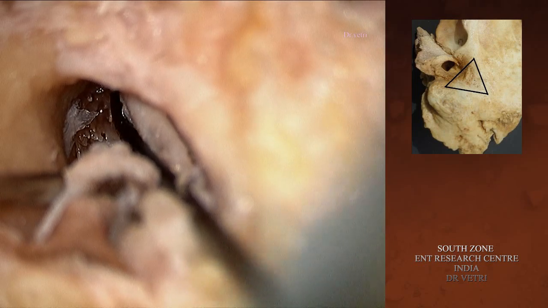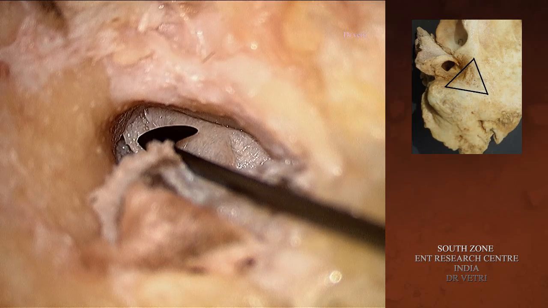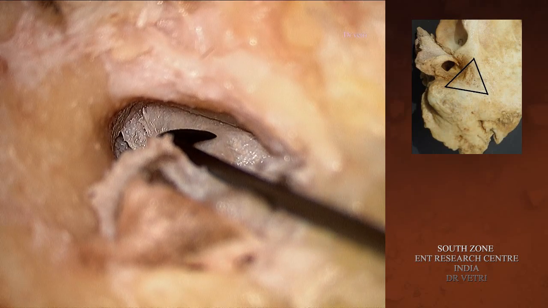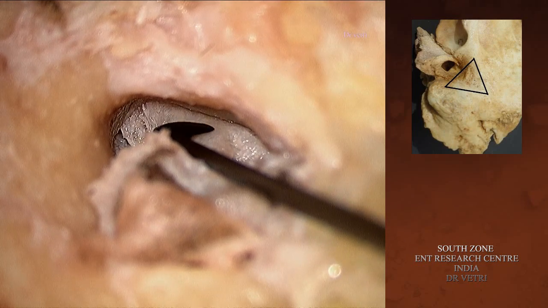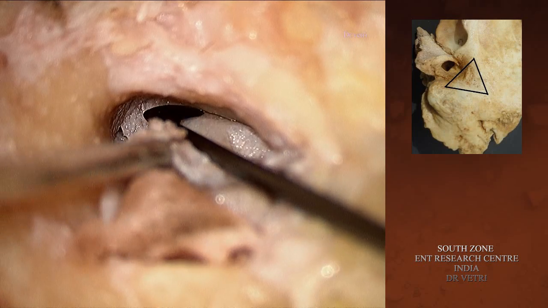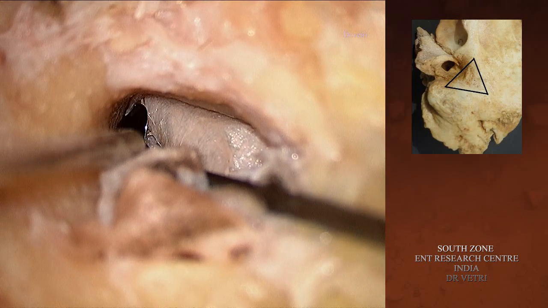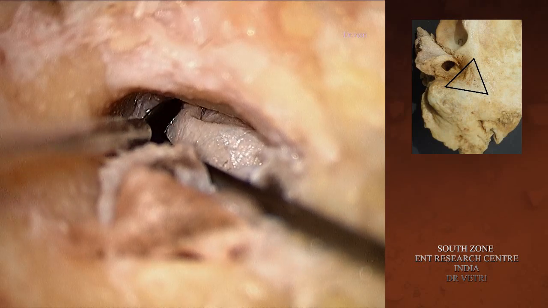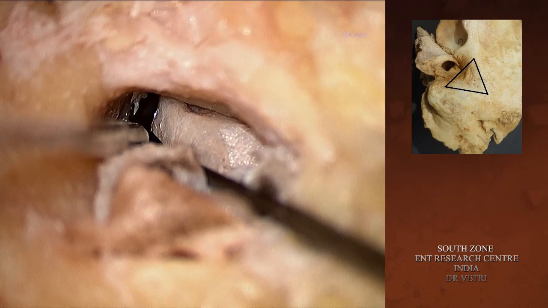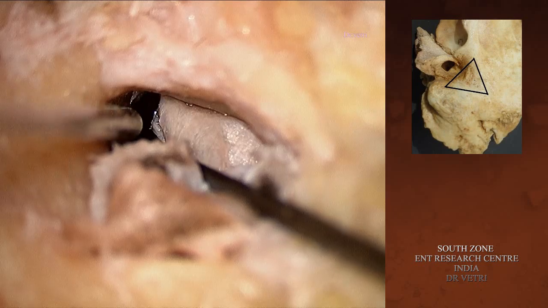You can see the small mucosal tags. See how beautifully the canal wall skin is elevated.